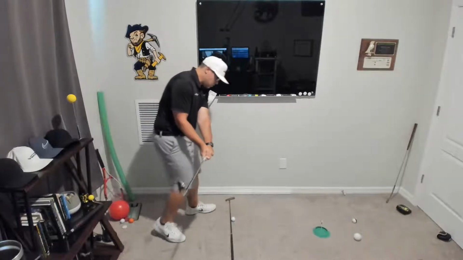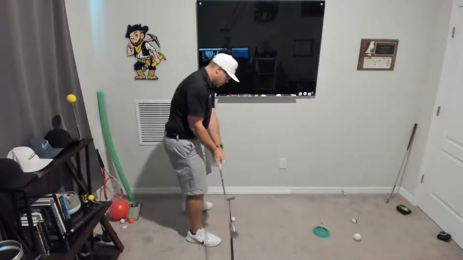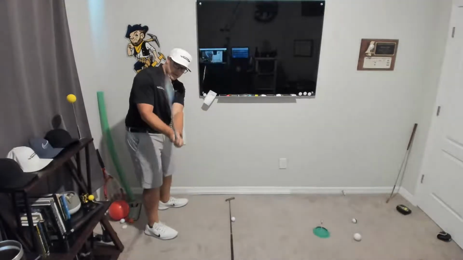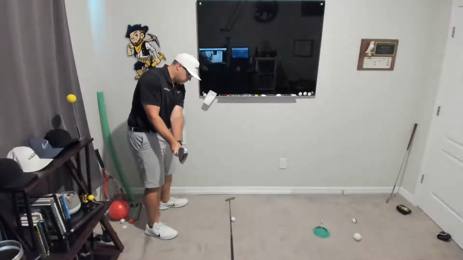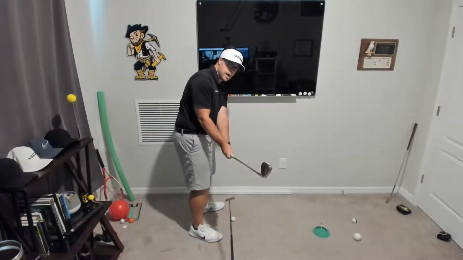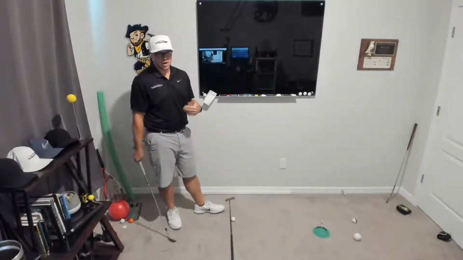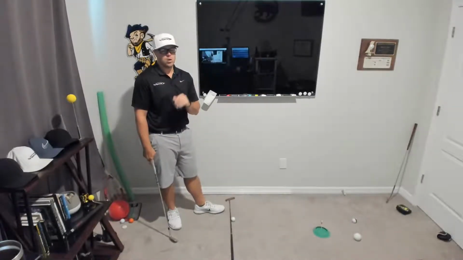But if I go to where it's the right camera angle, it's actually perfectly on plane. Whereas if I swing down here, this looks like it's on plane. Let me go to where it would actually be correct. Now I'm actually over the top. So that's why it's important to have this camera angle correct, because otherwise it's going to skew what you're seeing.